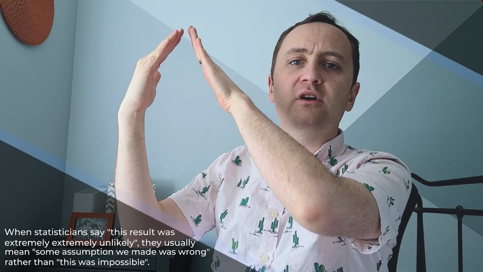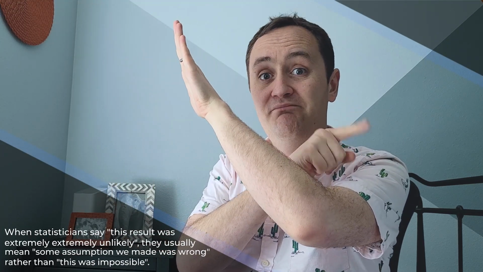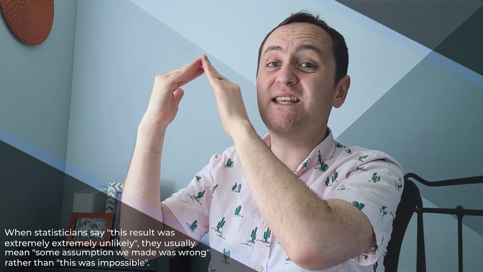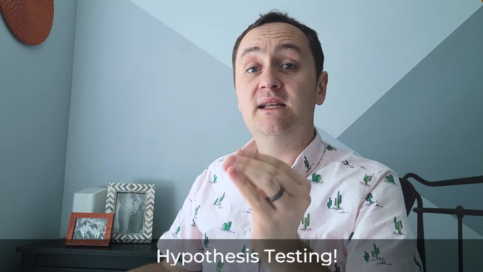If that's the sampling distribution, we will pretty much never, ever, ever see a value as low as 2. And yet we did, and so therefore that tells us something. It tells us that this is the wrong sampling distribution, which brings us to the concept of hypothesis testing.